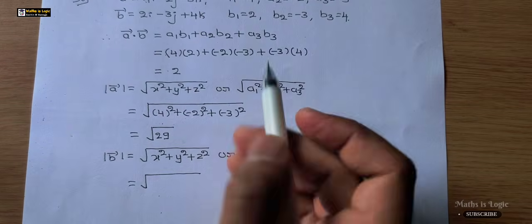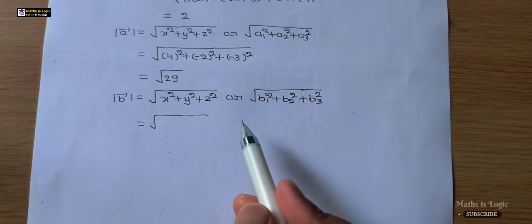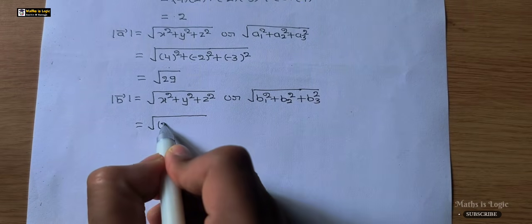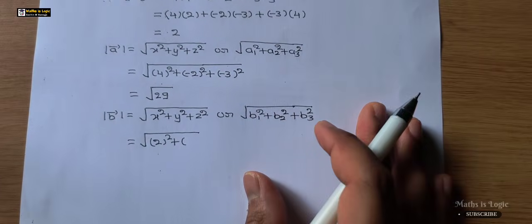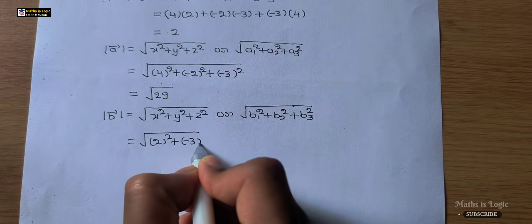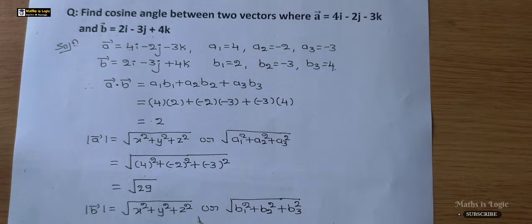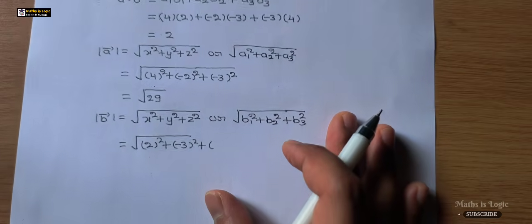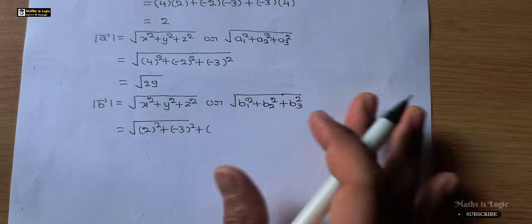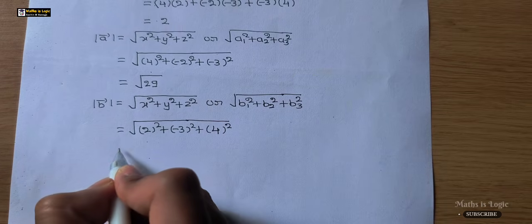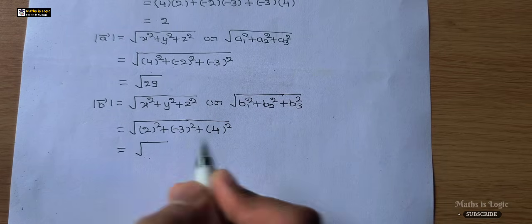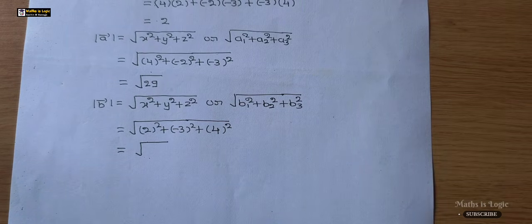Now substitute, which is equal to square root of x, meaning b1. So we know b1 is 2. So 2 square plus y, meaning b2, minus 3. So minus 3 square plus z, meaning b3, 4. So it is 4 square, which is equal to square root, again keep it as it is.